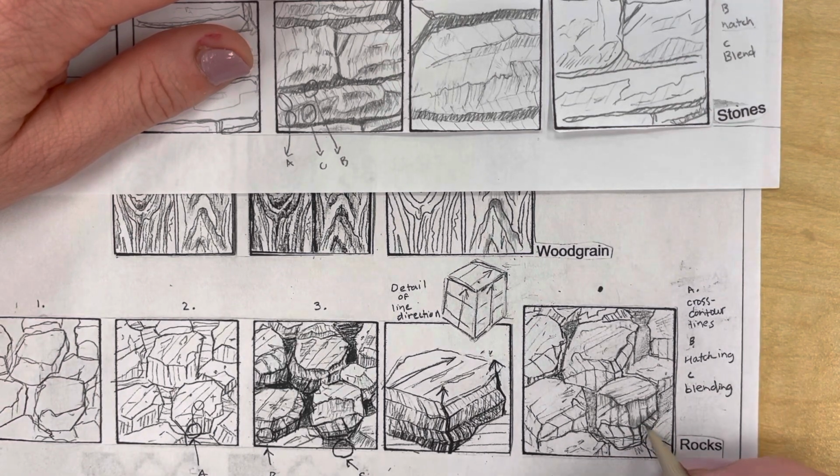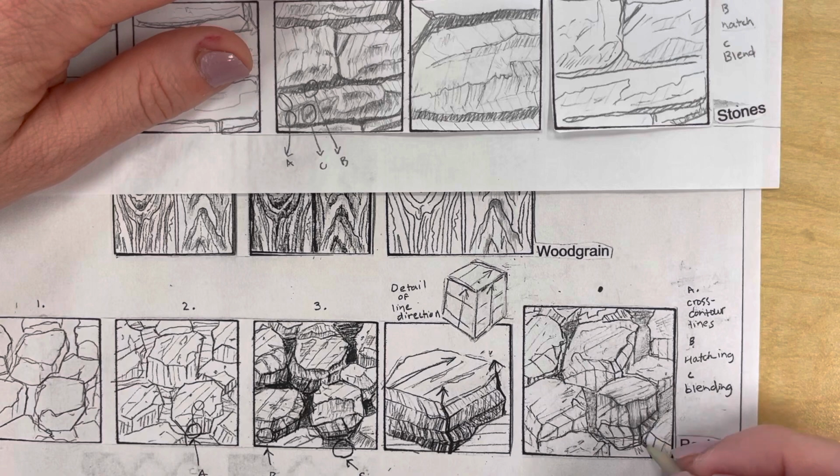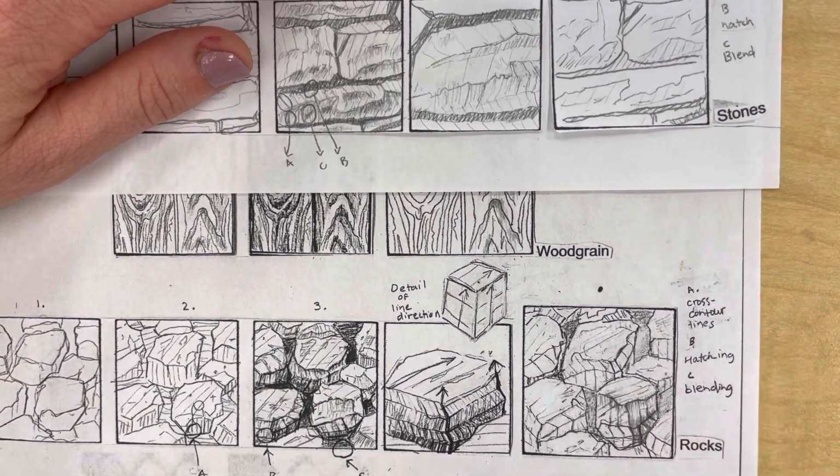Where it goes down, I'm making this part diagonal right here, and it's gradually getting just a little bit darker. As you go down, you can see my lines here are just up and down. It's getting darker and darker as you go towards the bottom.